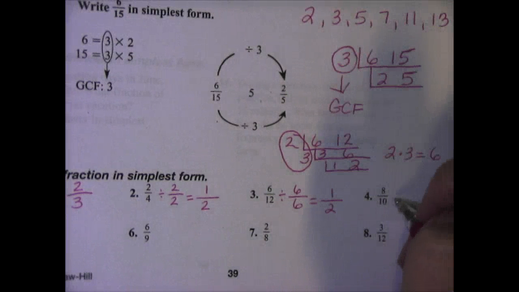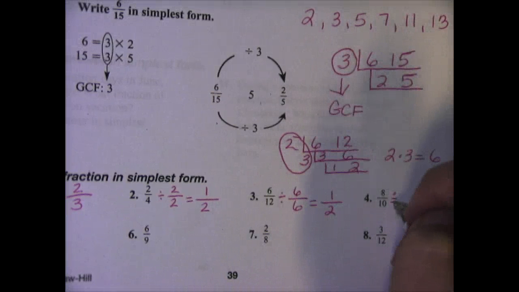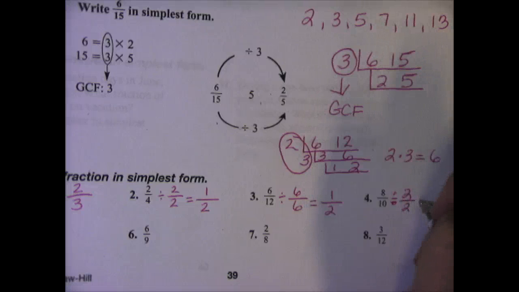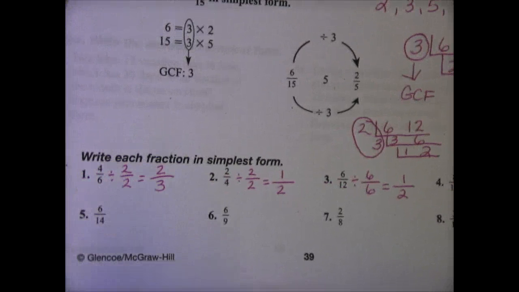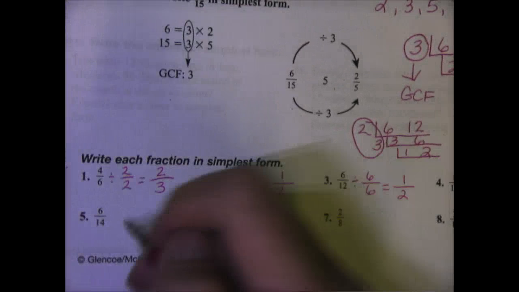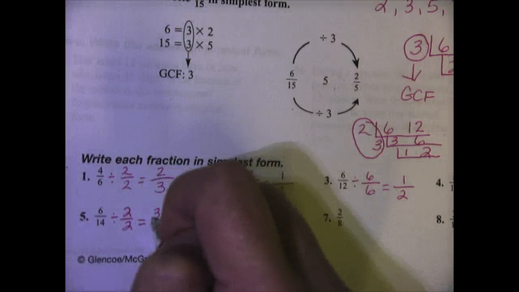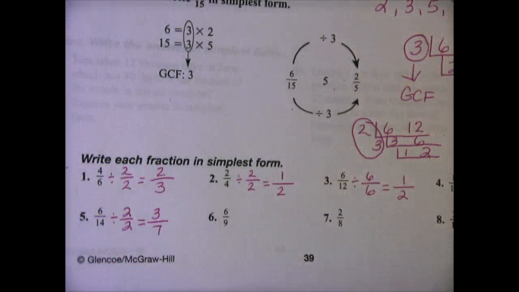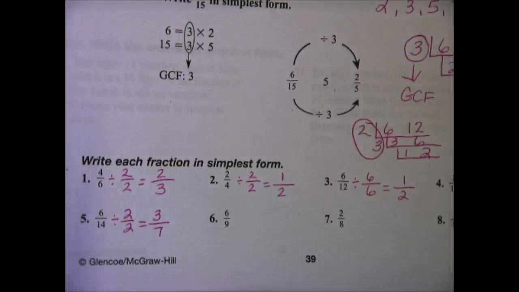Let's look at number 4. Number 4, I have 8/10, or 8 over 10, and I know they're both divisible by 2, so I'll divide by 2, and I get 8 divided by 2 is 4, and 10 divided by 2 is 5. So in simplest form, 8/10 is 4/5. Let's look at number 5. 6 over 14. Again, they are both divisible by 2. 6 divided by 2 is 3, and 14 divided by 2 is 7. That is in simplest form, 3 over 7. I cannot simplify it any further, so 6/14 in simplest form is 3/7.